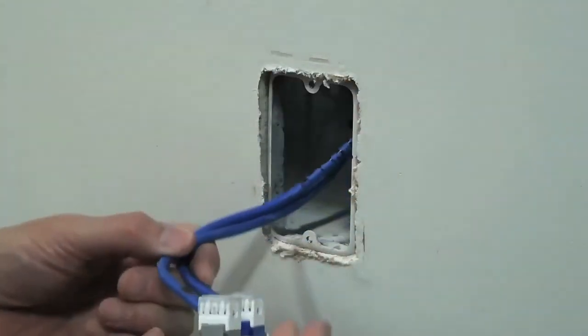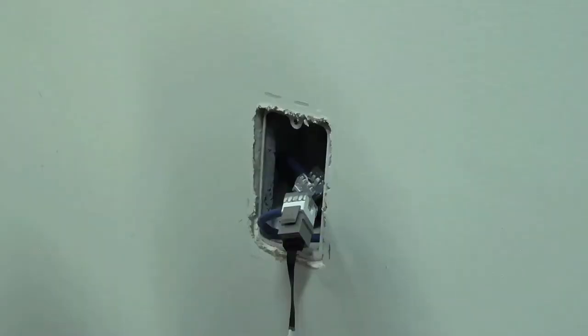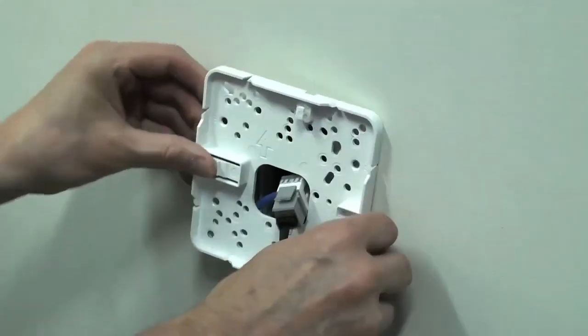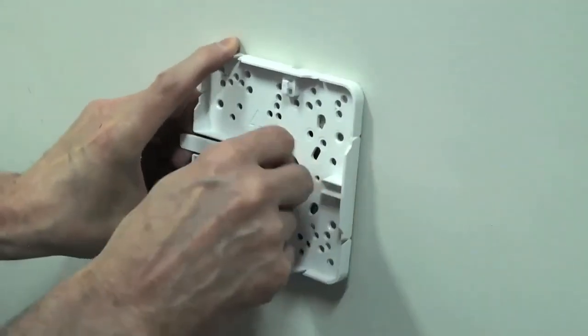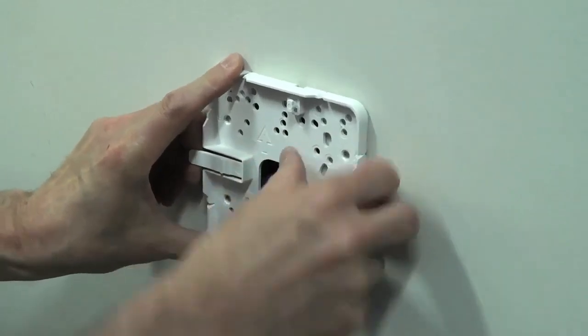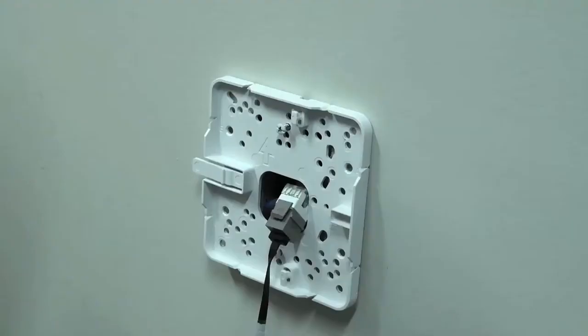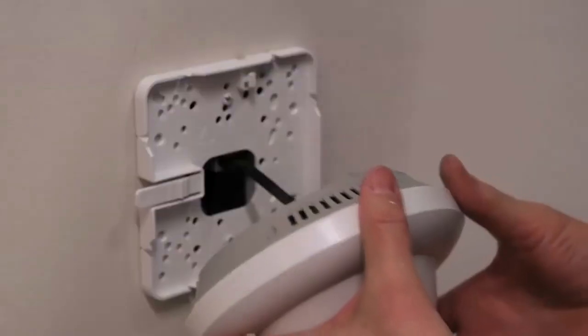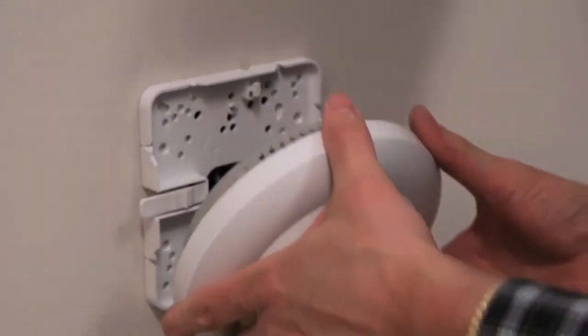With the bracket in the correct orientation, find two holes that line up with the screw holes in the box. The holes should be on opposite sides of the large central cut. Fasten the bracket to the box using the screws from the wall plate in the selected holes. Tighten the screws to 7 inch-pounds.